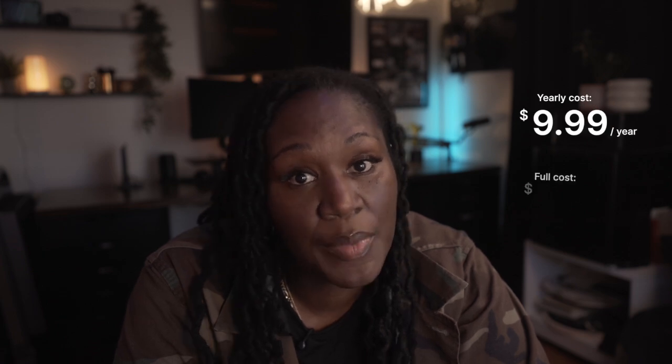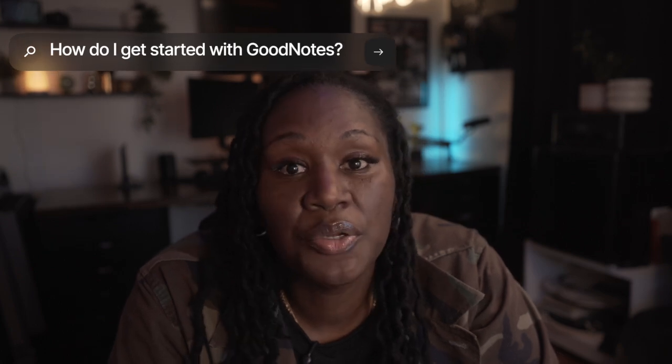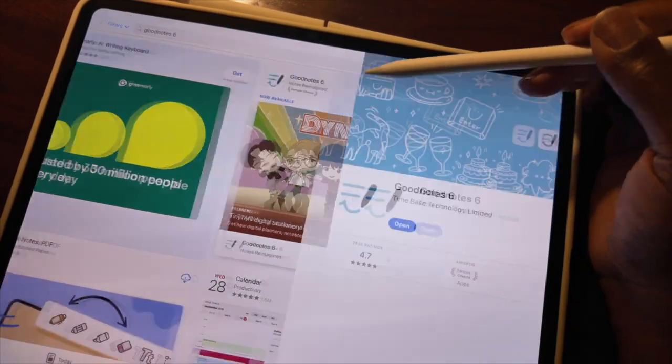If you want the full version of GoodNotes, it's going to be a yearly cost of $9.99 or a one-time cost of $29.99. And I will say at first, when I saw the $29.99 price tag, I did give it a little side eye. But since the update to GoodNotes 6, they have been getting new features frequently, like on a weekly, monthly basis. To get started with GoodNotes, the first thing you'll need to do is go to the App Store and download the app.